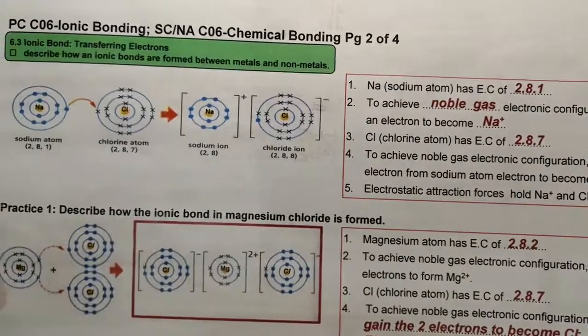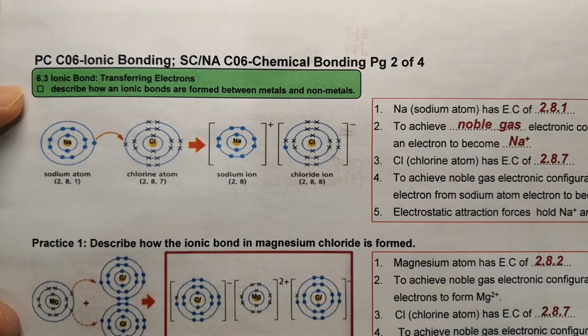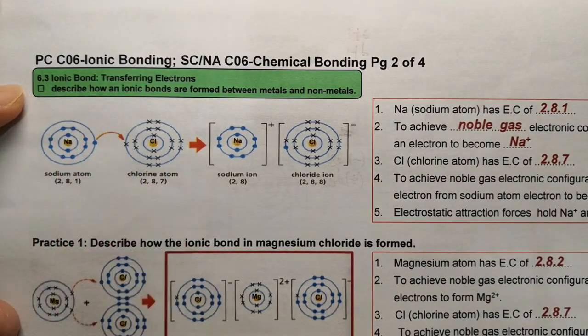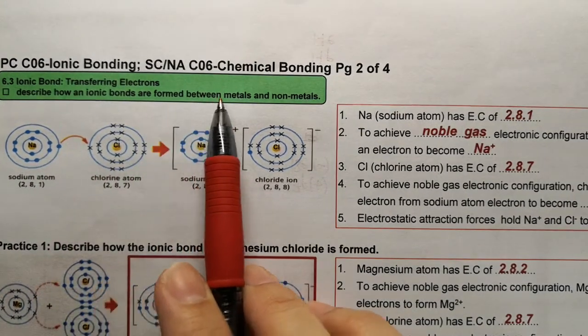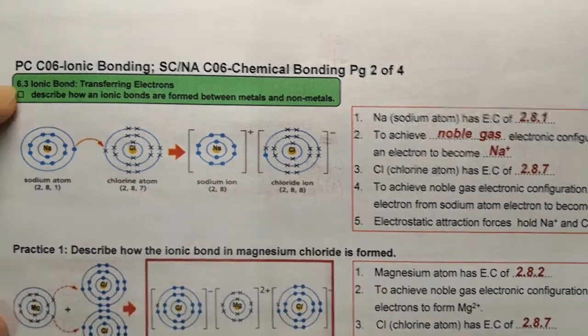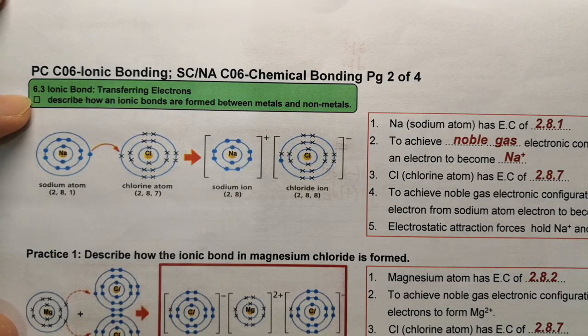Let's look at the next lesson objective. This part is on ionic bond, transferring electrons. Describe how ionic bonds are formed between metals and non-metals. So when an ionic bond is formed, electrons are transferred between the metal and the non-metal. So is it from metals to non-metals or from non-metals to metals? Where are the electrons being transferred? Which direction is it being transferred?